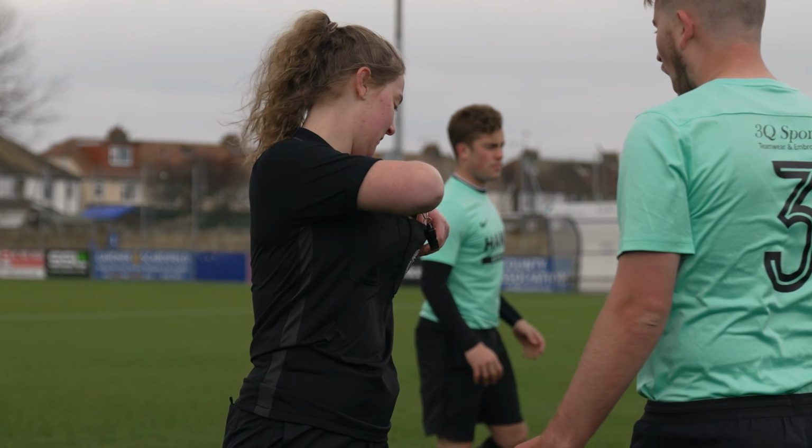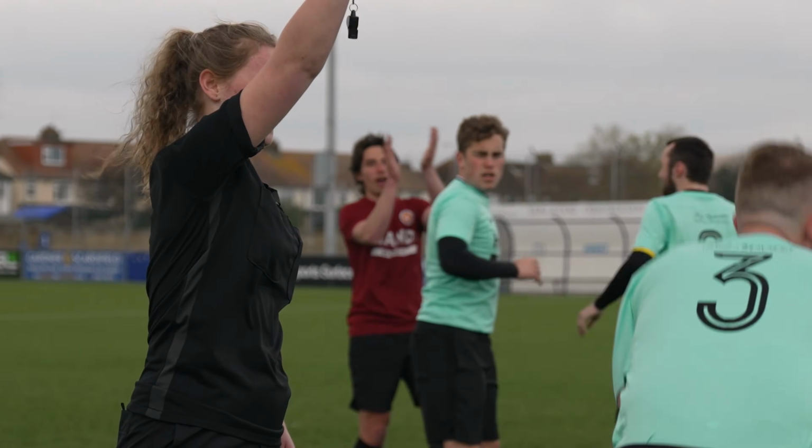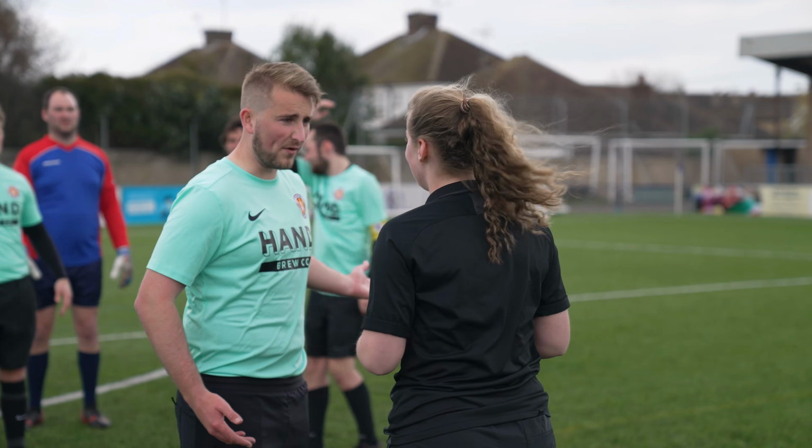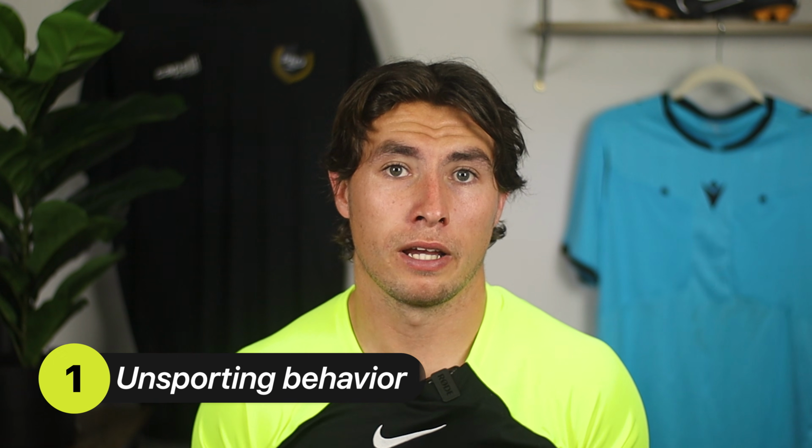Now let's look at the reasons for getting a yellow card. Yellow cards are given by the referee to caution a player who has committed an offence. Two yellow cards to the same player in one match will result in a red card, leading to the expulsion from the game. Number 1, the big one, unsporting behaviour.